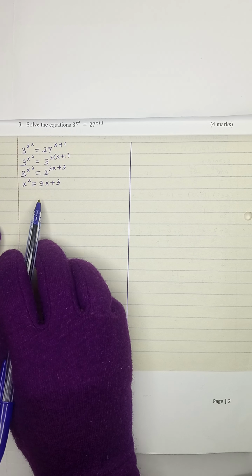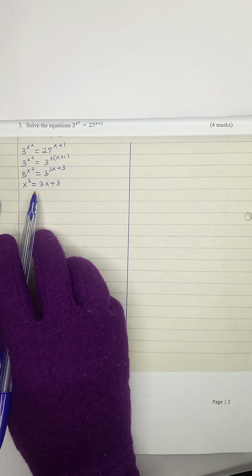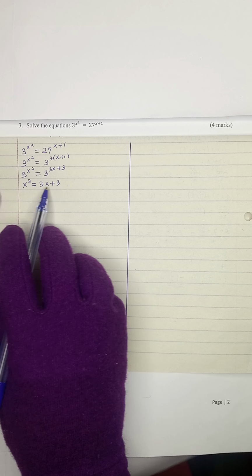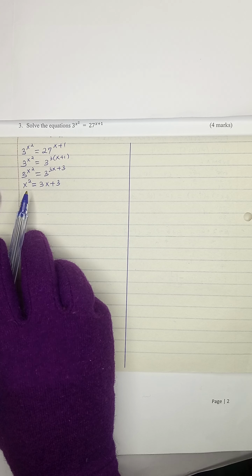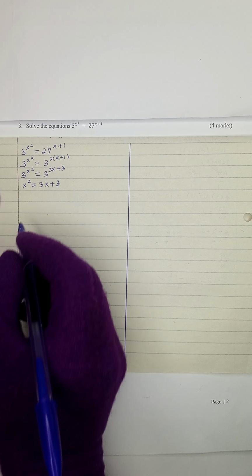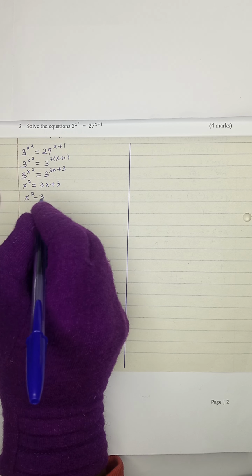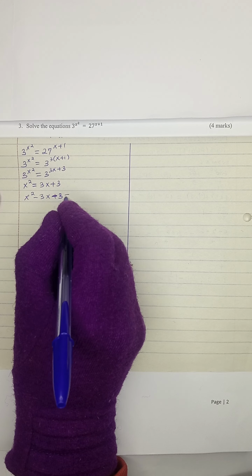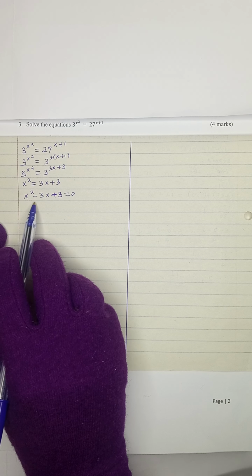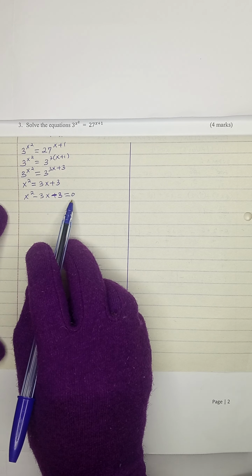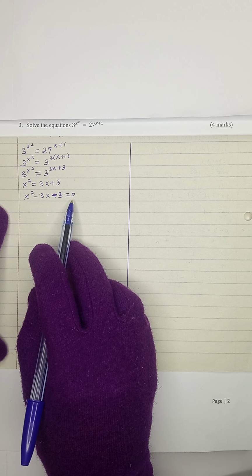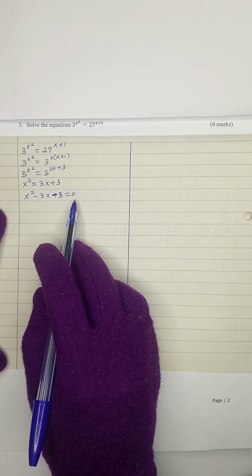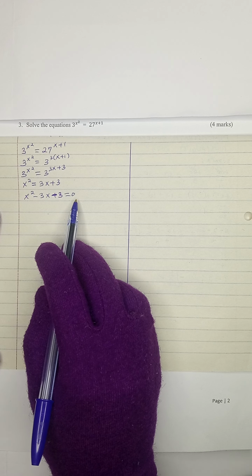Looking at what we have obtained, it's a quadratic equation. So we rearrange so that it can be in that form. We'll take 3x and 3 across the equal sign, which they will all be negative. So we'll have x squared minus 3x minus 3 is equals to 0. You can solve using an appropriate formula. You can use the quadratic formula, you can use factorization if it is possible, or use the completing the square method.